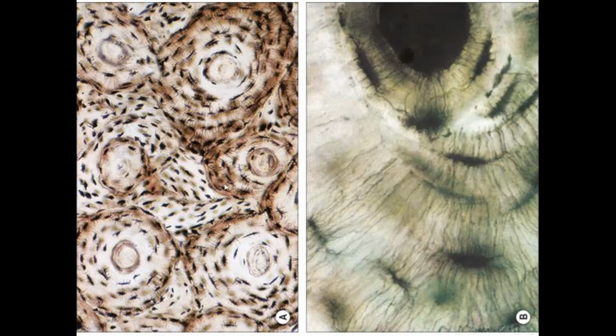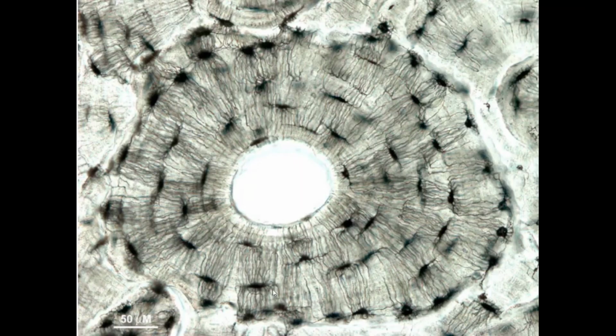Magnifying one part of this slide, you can see Haversian canal, osteocyte, and clearly we can see the canaliculi connecting two osteocytes together. This is a very good picture of one Haversian system, osteocyte, and a lot of canaliculi filled by cell processes, osteocyte processes.